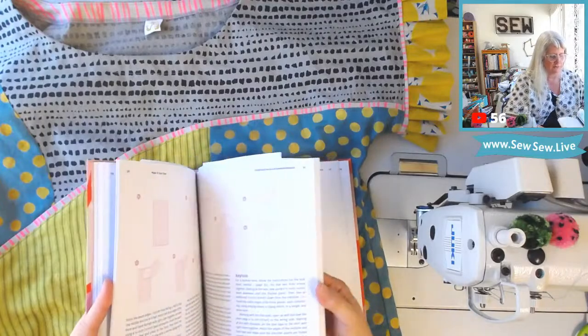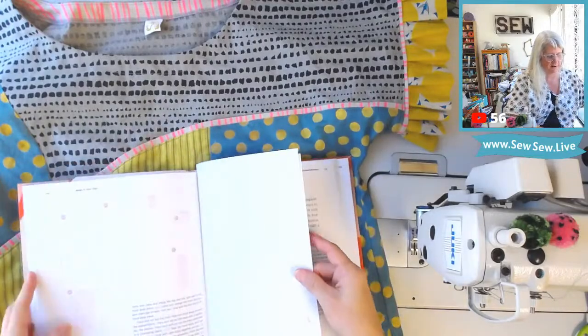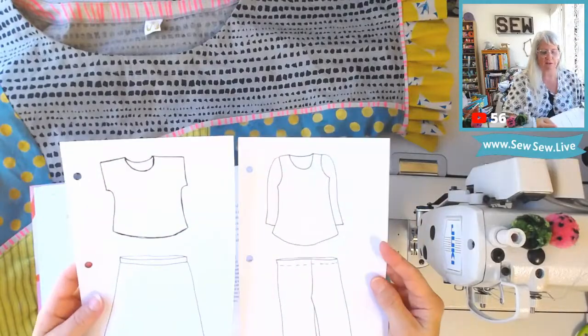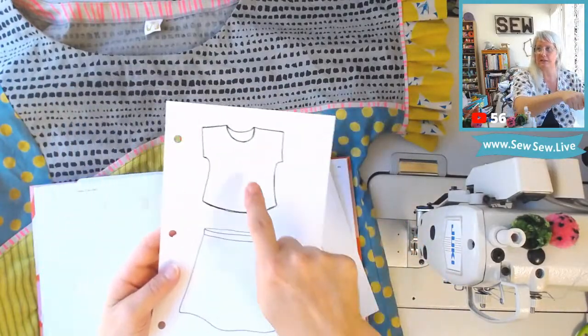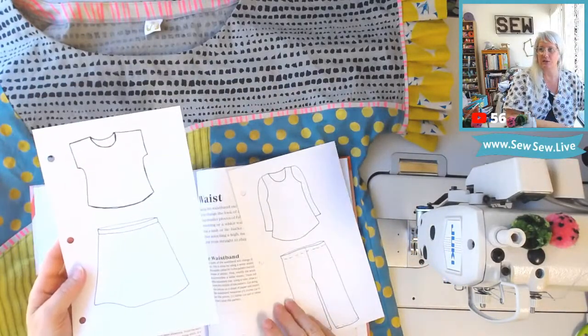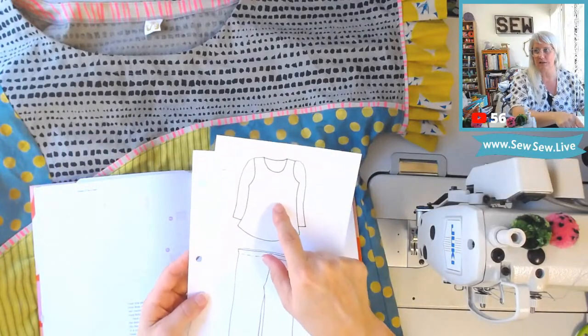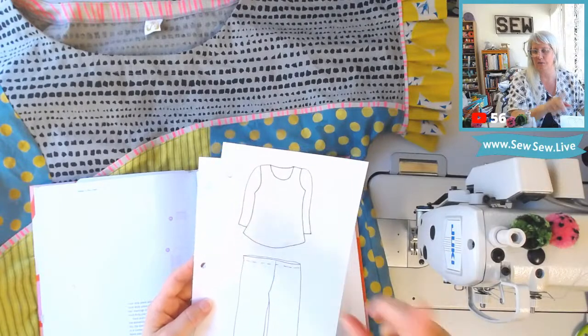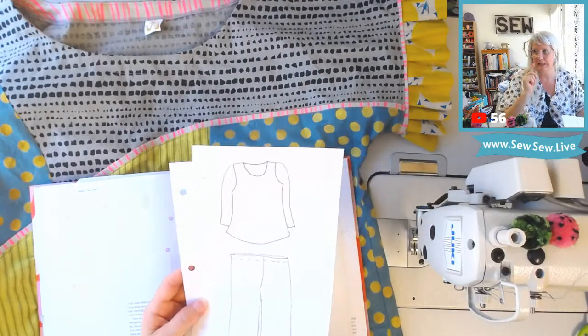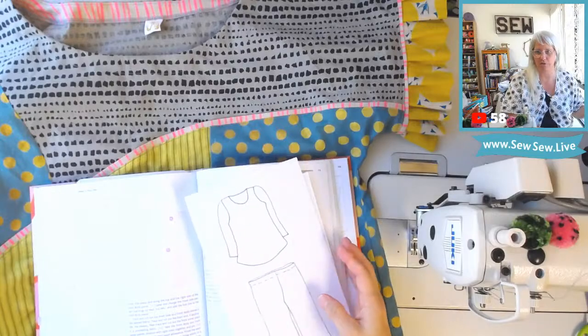I drew these myself. So these are the 4 patterns you get, and this is the one I used today. And then next week I'll be making this one into a sleeveless button down the back, pin tucked front, bottom ruffle.